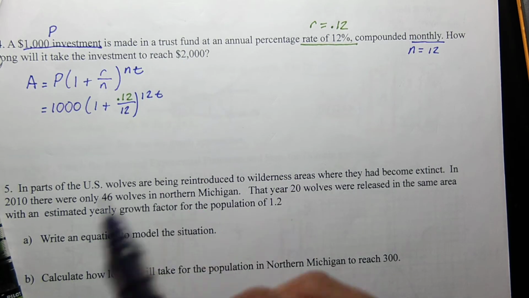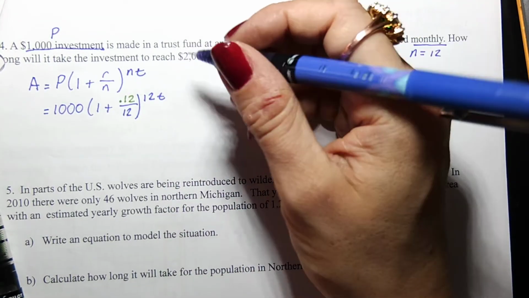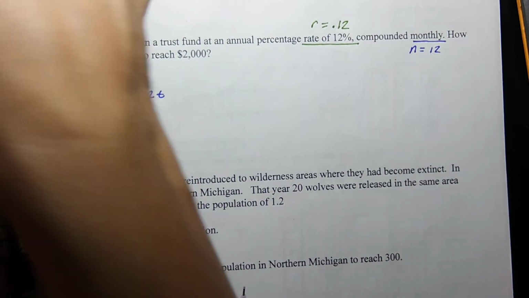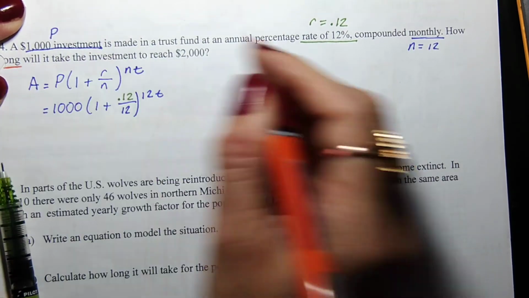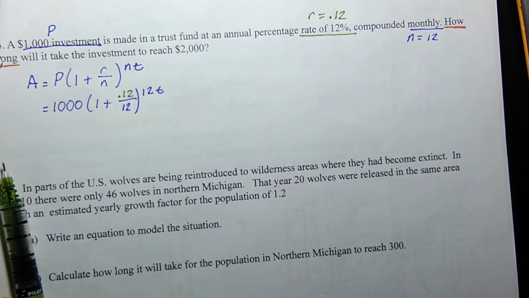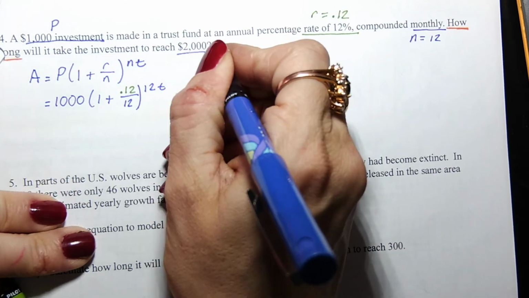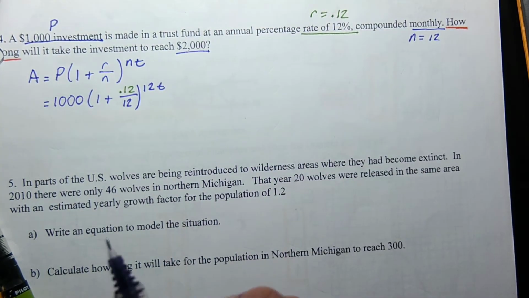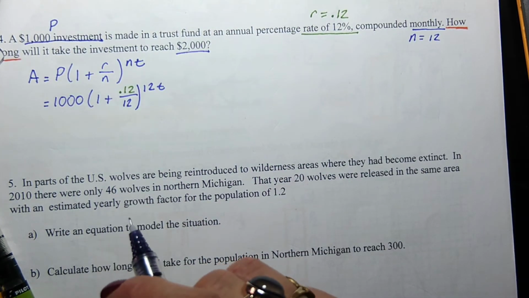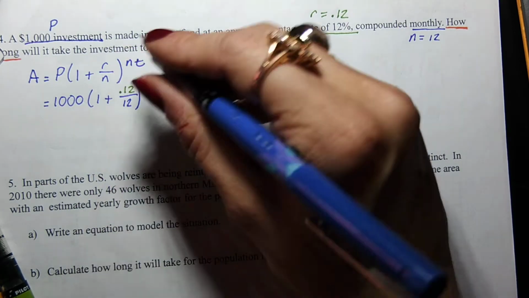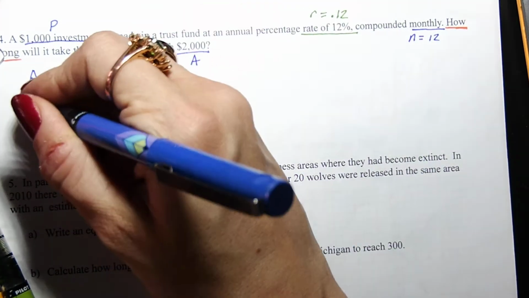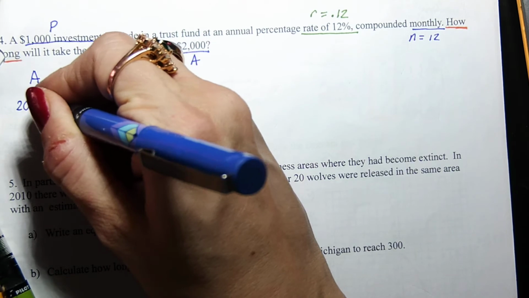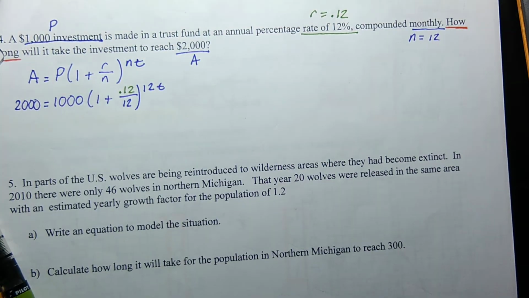But then it gives us this other piece of information. How long will it take the investment to reach $2,000? What variable is that $2,000? That's our A. We want to know if we throw $1,000 into a savings account, how long is it going to take to reach $2,000?